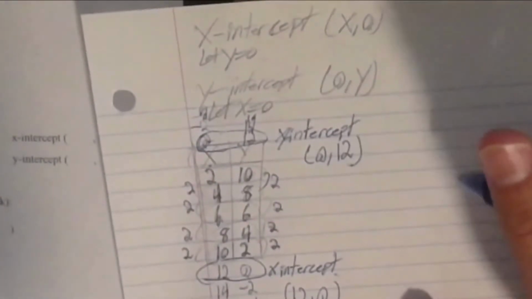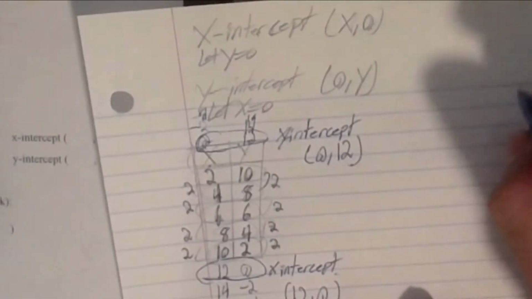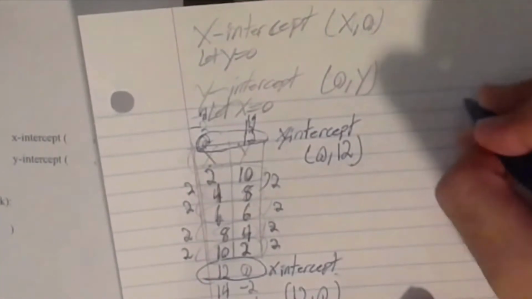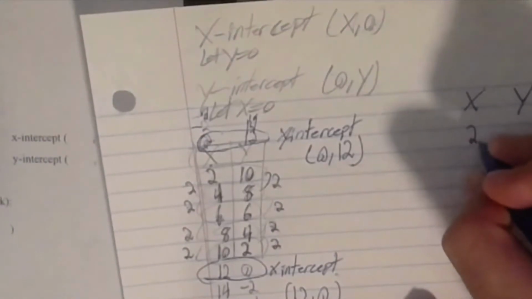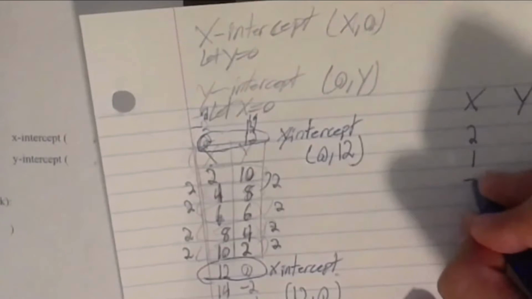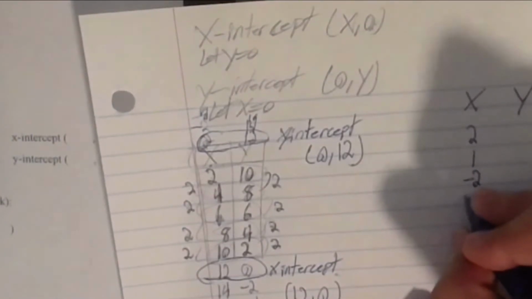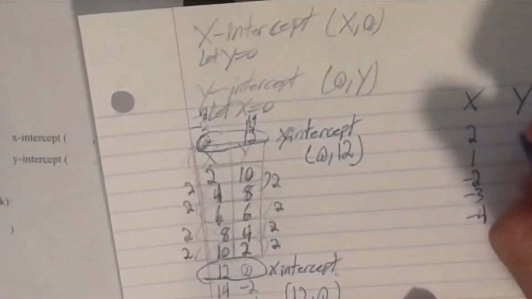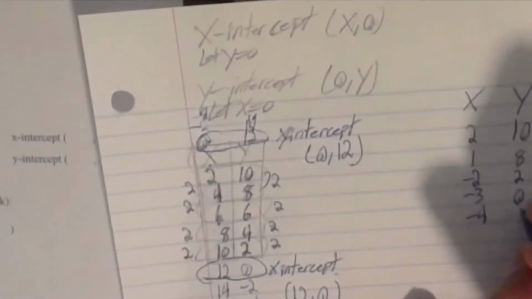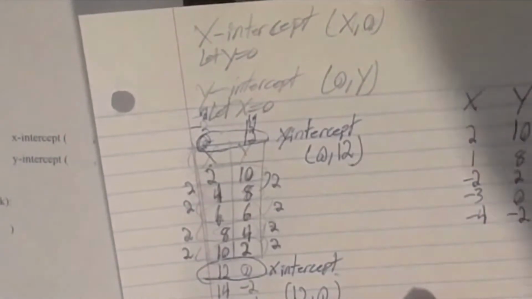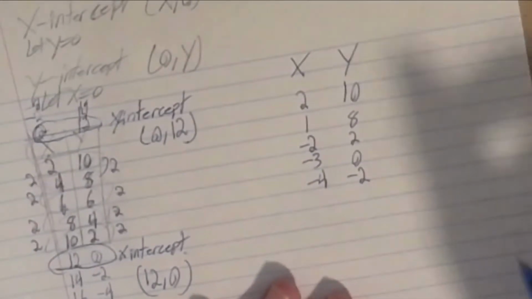Now let's do another problem. Let me think. Okay, we got x, y. Sorry, I wrote it down.